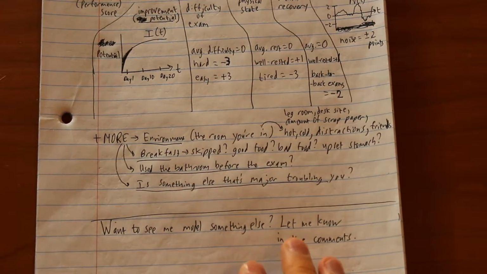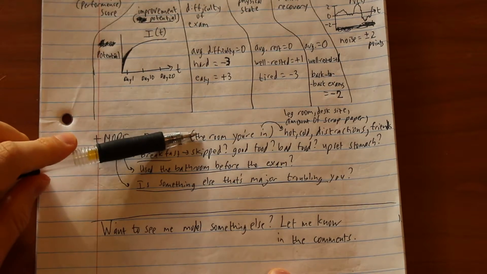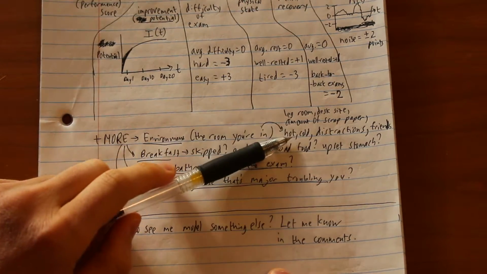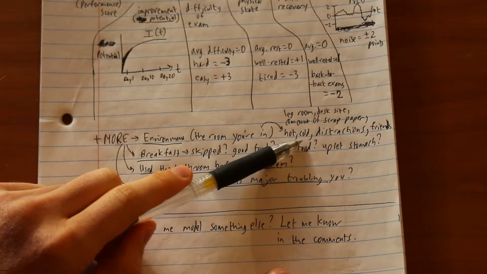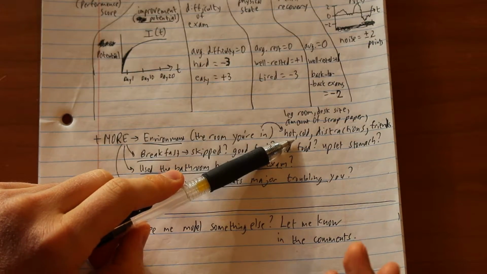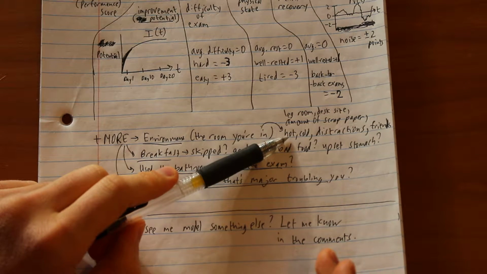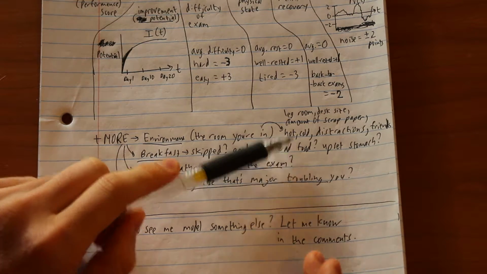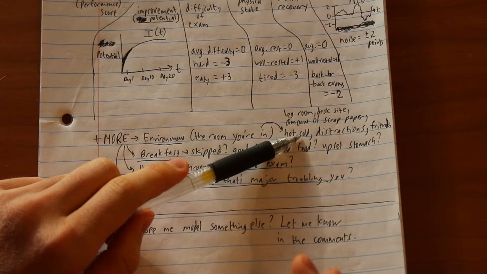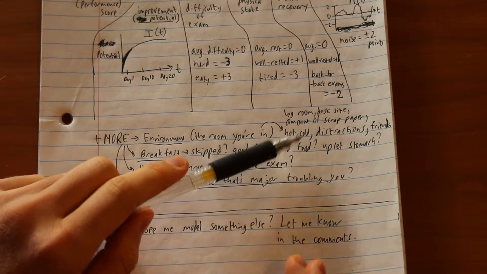So let's say your environment, the room you're in. Is the room you're in hot? Is the room you're in cold? Are you used to taking the exam in your own room and suddenly the room is so hot that it's just making you uncomfortable? Or is it so freezing that it's completely distracting you? There could be distractions in the room.